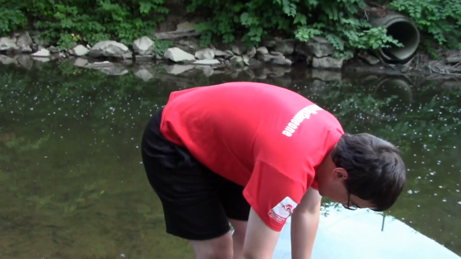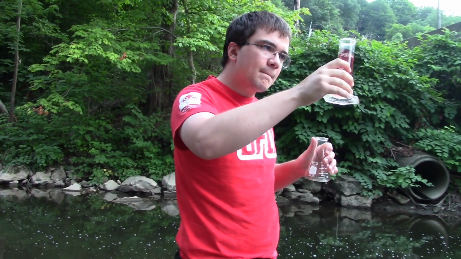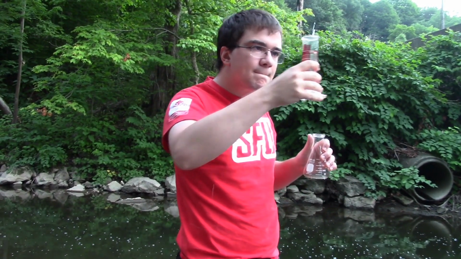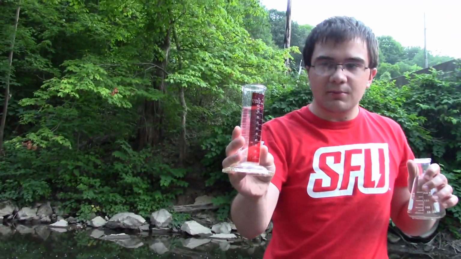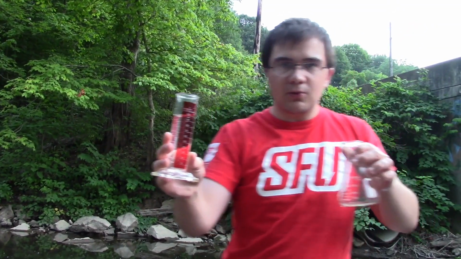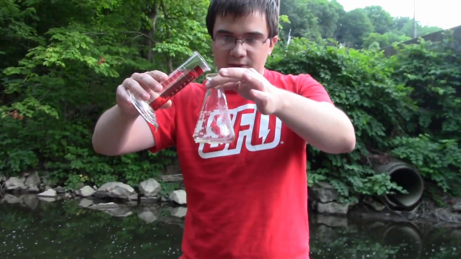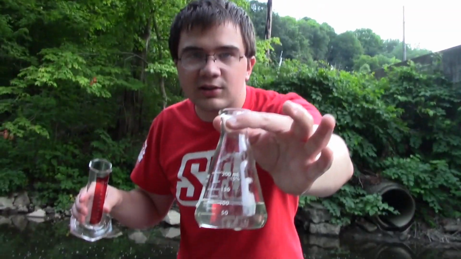Here we are at Abers Creek with the Hawk Alkalinity Test Kit. The first thing we're going to do is rinse these out 3 times. Next, I collected 100 milliliters of sample. Pretty good. Alright, now I'm going to pour this into the Erlenmeyer flask. And now we have pretty accurately 100 milliliters.